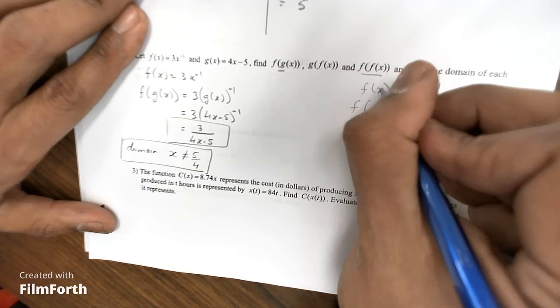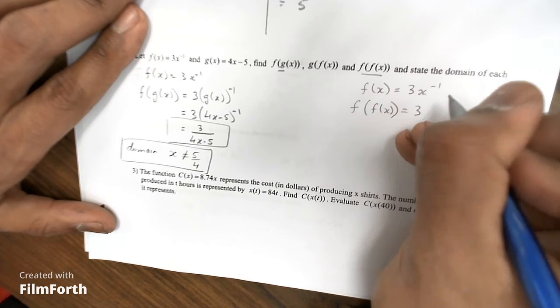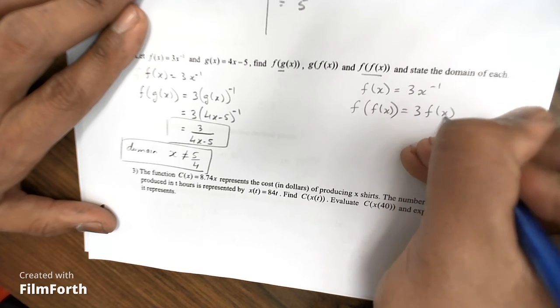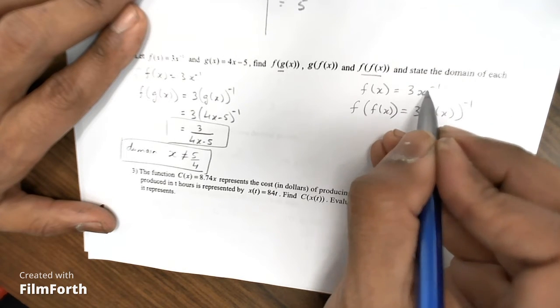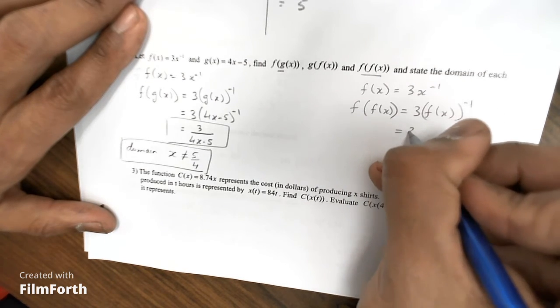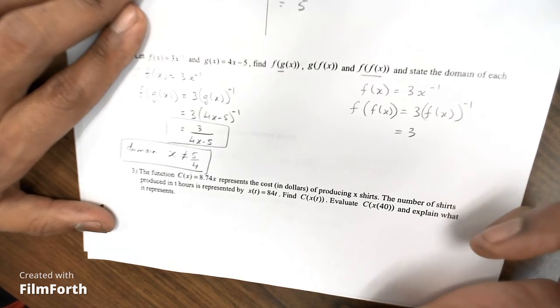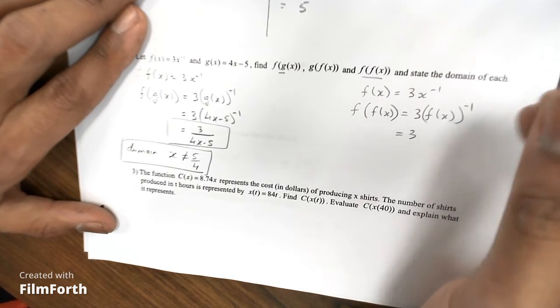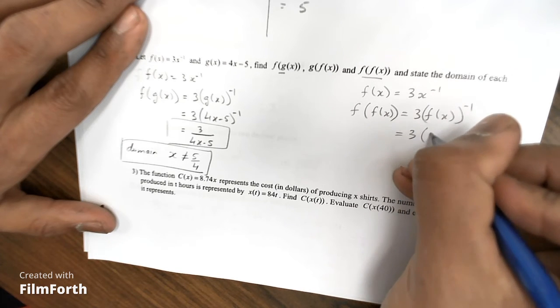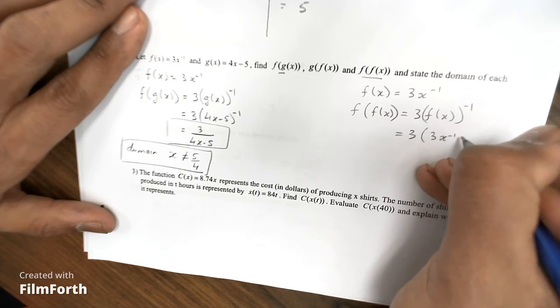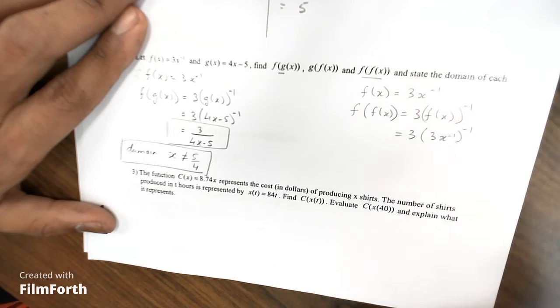So if I replace this x with f of x, I have to replace this x with f of x. As you can see, I've replaced this x with f of x. But what is f of x? Well, f of x is 3x raised to minus 1, raised to minus 1.